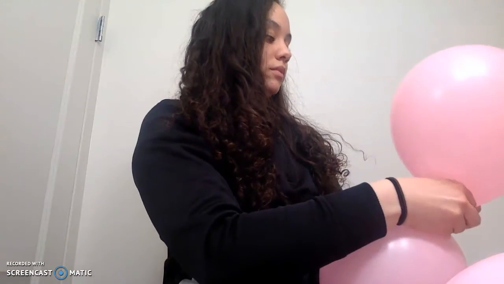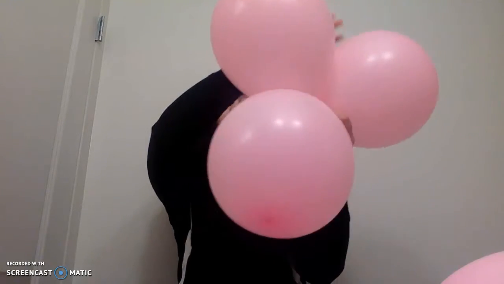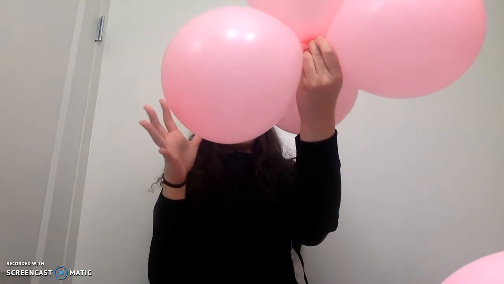Alright, and for the next one, we're going to do tetrahedral. So I need 2 more balloons tied together to another 2 balloons. And now we have tetrahedral. As you can see, there's 4 there. So for the molecule for this one, we can use methane, 4 electron domains, and no lone pairs.